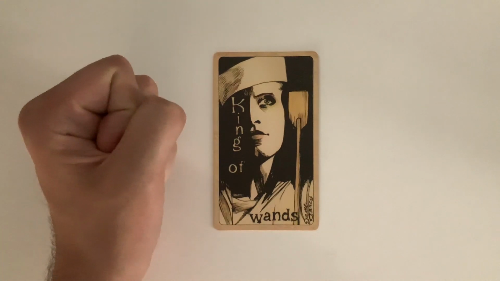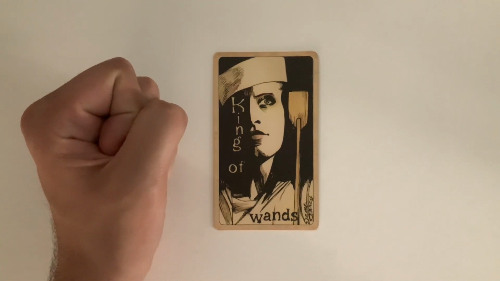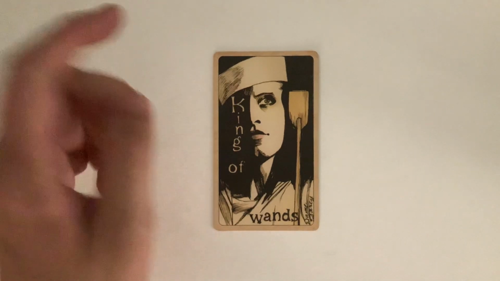Battle ready. I'm looking for a word that starts with an S, but it's just not coming to me. I want to say swollen, but it's not swollen. Goodness gracious, it's not swollen.